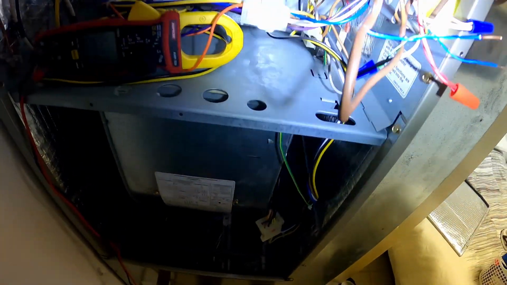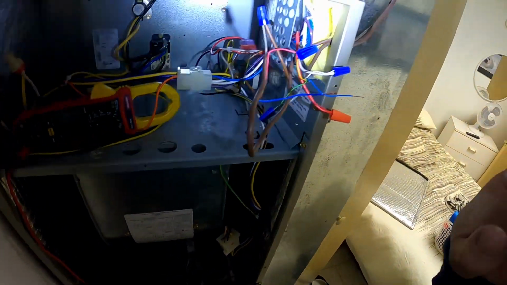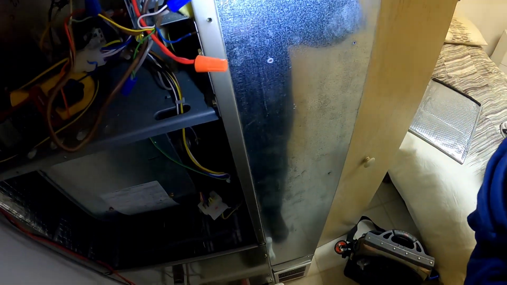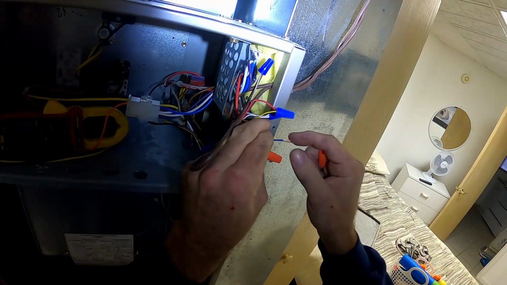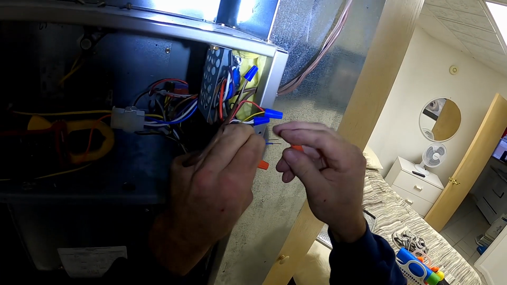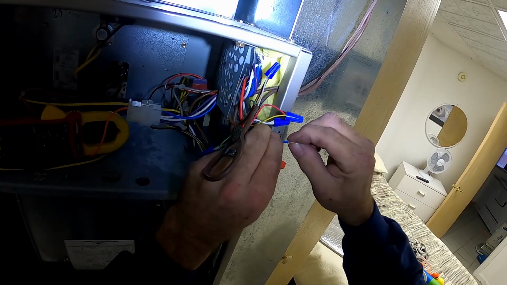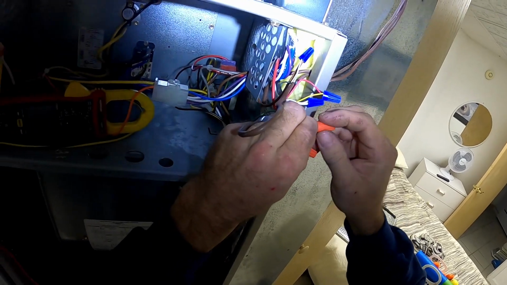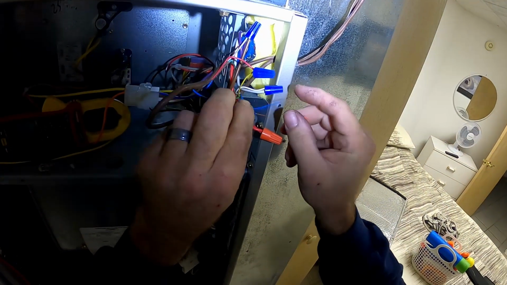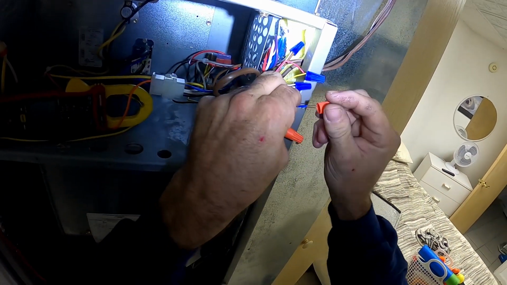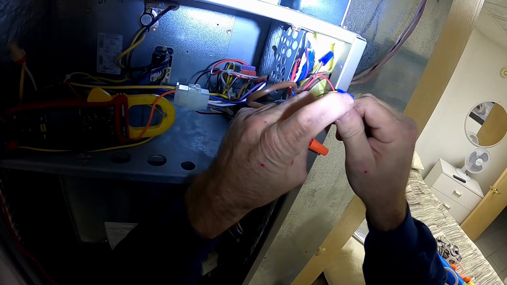Let me find a wire nut. Like I should be carrying these things in my bag. All right. So I'll put these two together. Oh, come on. The wires are so small, the yellow wire and orange wire nut won't even hold it.